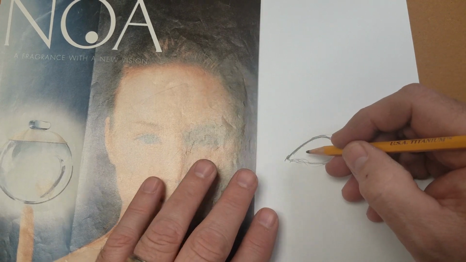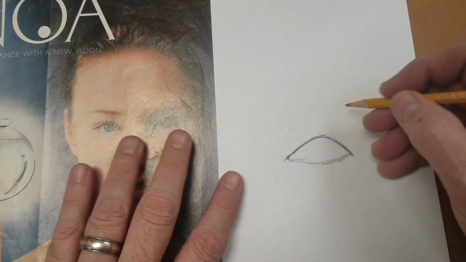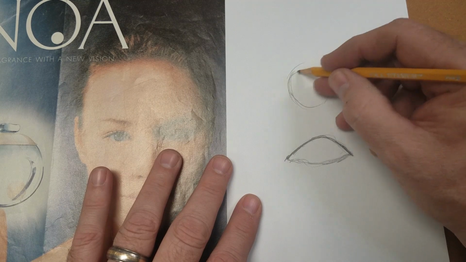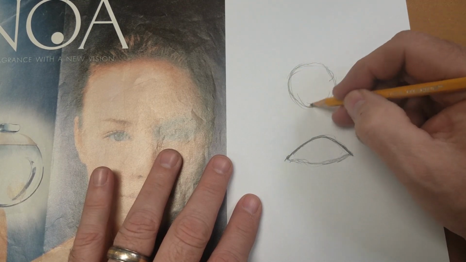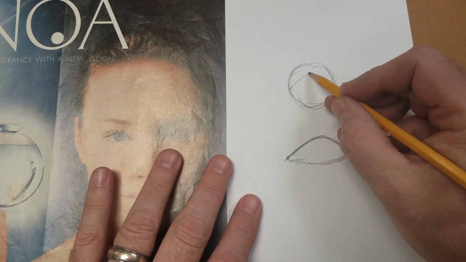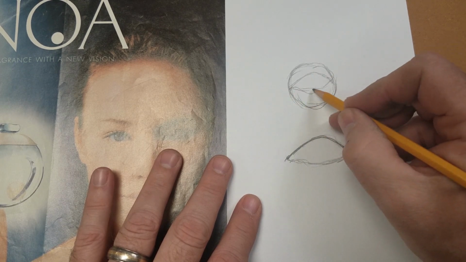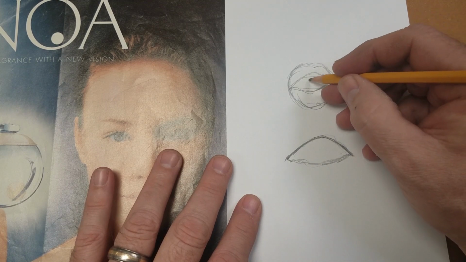We're just drawing. Let me show you maybe another example of this. The eye is really a ball, right? That's why it's called an eyeball. So here's a ball or a circle. We're only seeing part of this eye. Now that may not be drawn right, but you get the idea here. You're only seeing this part.